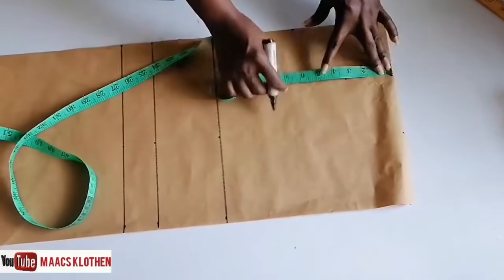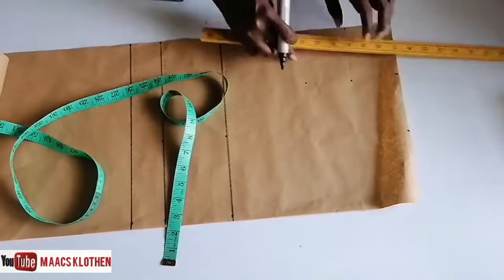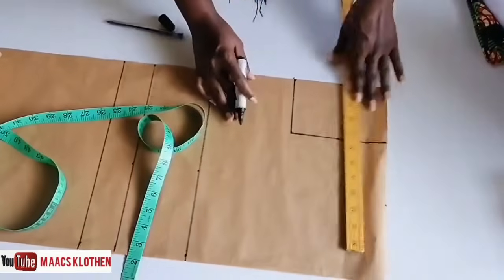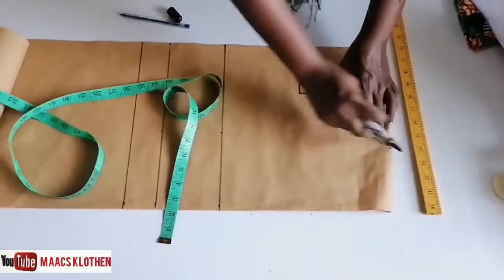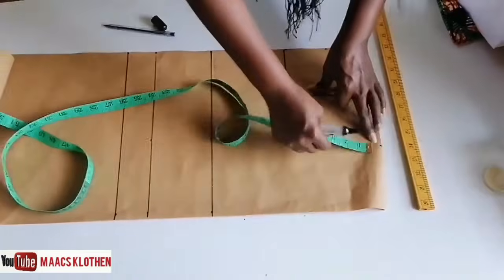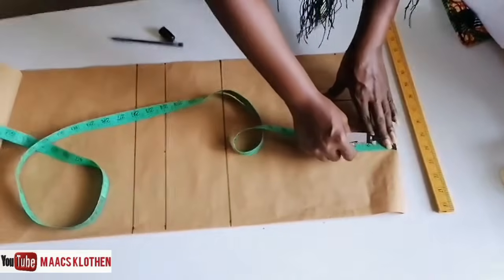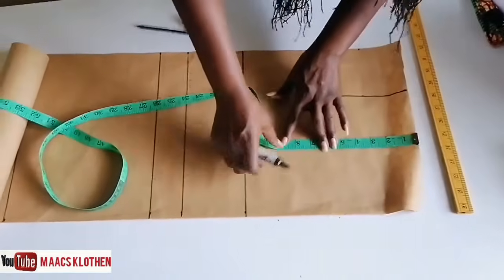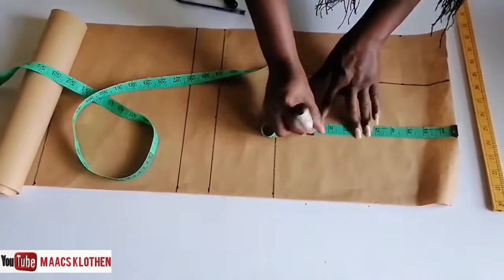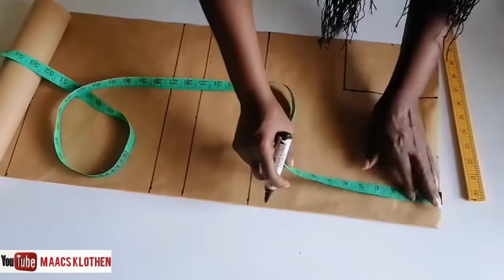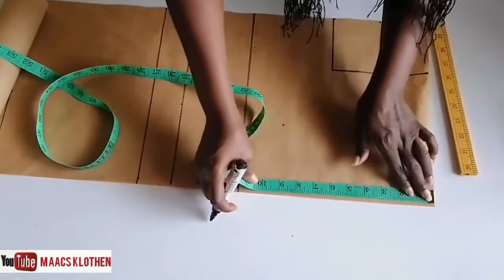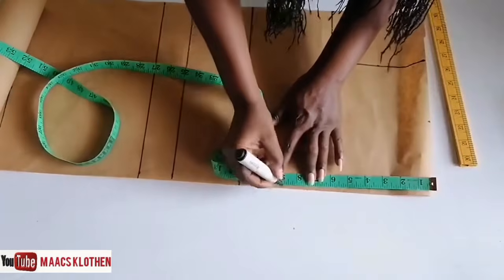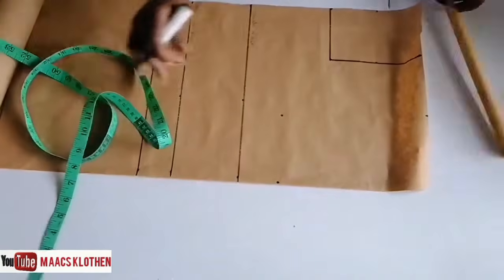Then we are going to draw a square. Yes, you are going to join those points, and then the next thing is to get your curve and then draw the neck shape. So what you are going to do is to put down the armhole. The armhole is 18, so 18 divided by 2 is going to be 9, and that's what we are doing. So just place 9 there.